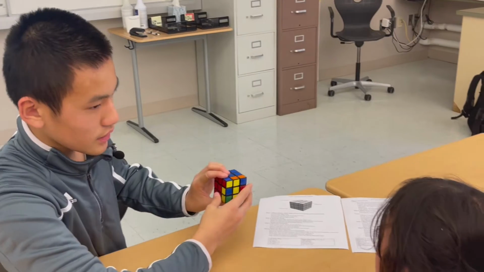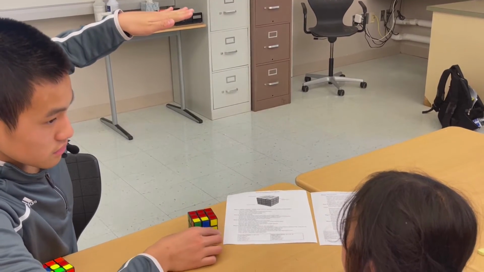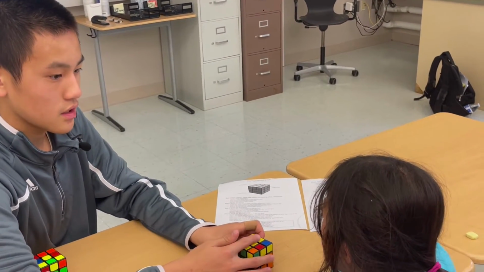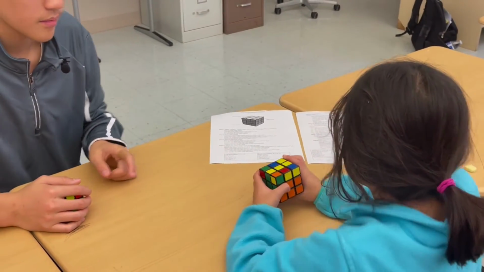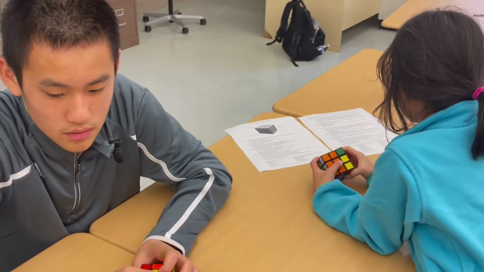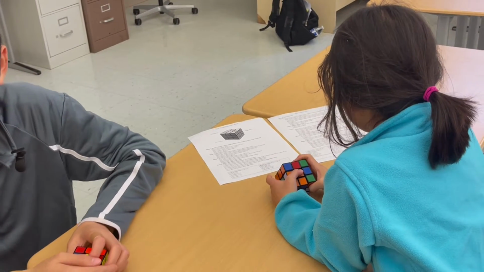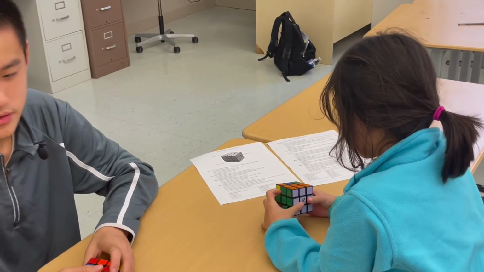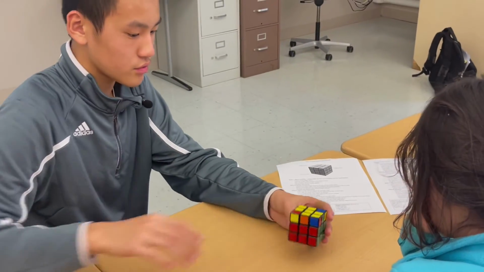You don't want to hold it like this. You want to hold it like this. So it's like that. Not like this, like that. Okay. And from here, I want you to do algorithm number 3. Yep. You just keep going. You just keep going. Perfect. Good job. So now you're on the next step.